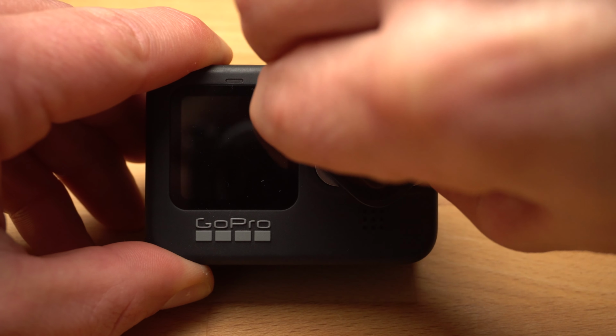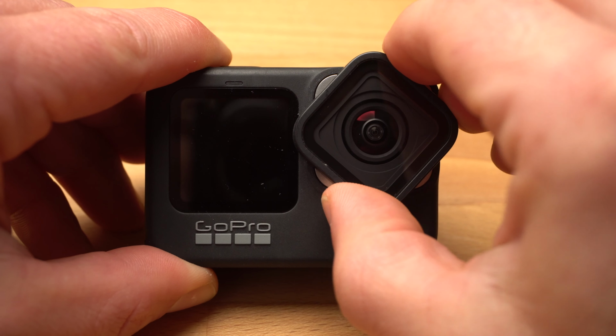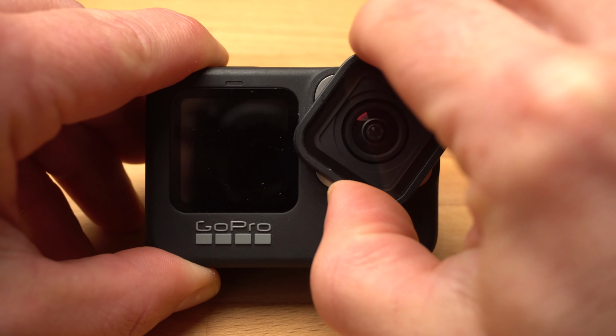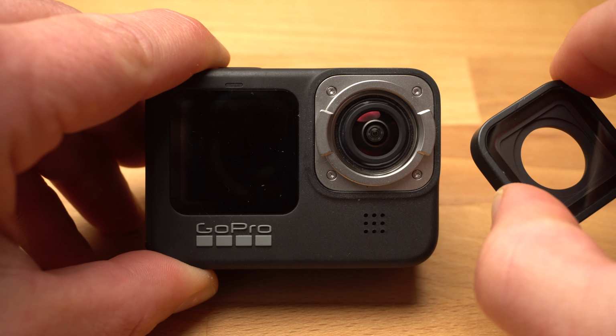With the Hero 9, you can finally remove the lens cover again. And it's easier than with any other GoPro before. You do it by simply turning the lens cover to the left. Once it's rotated about 45 degrees, you can just take it off.